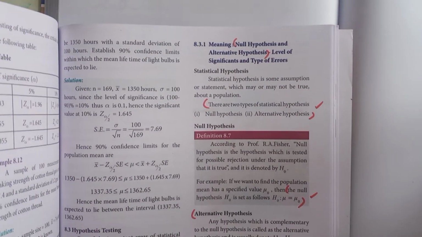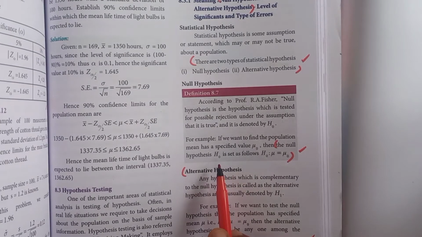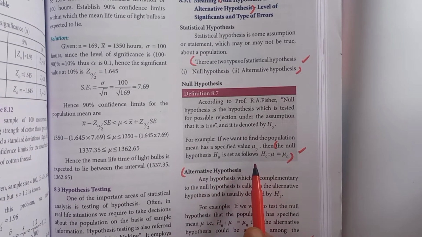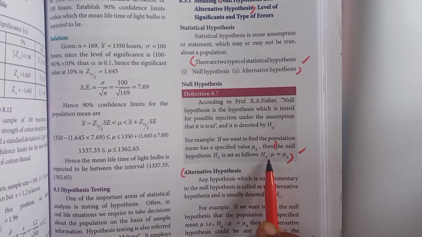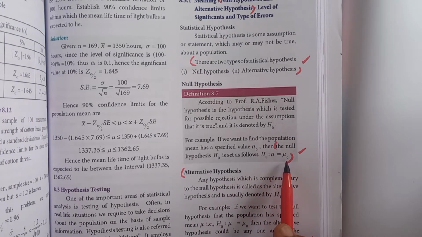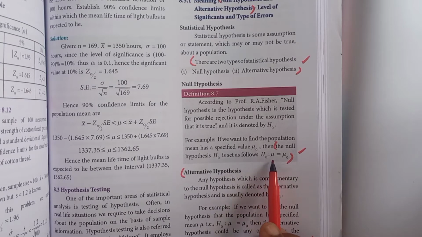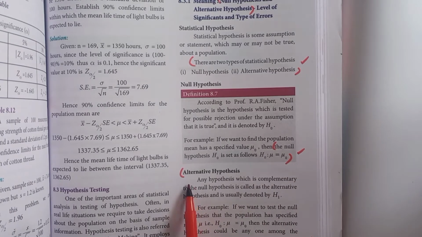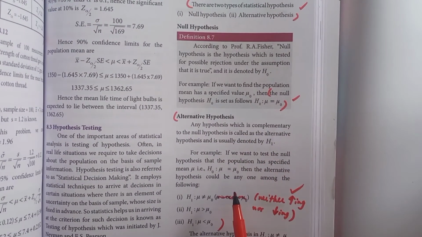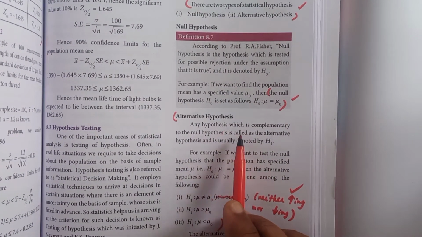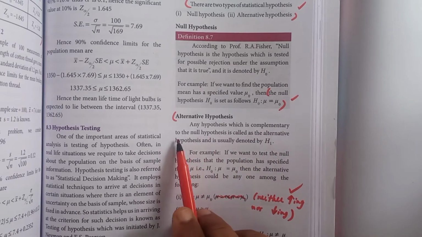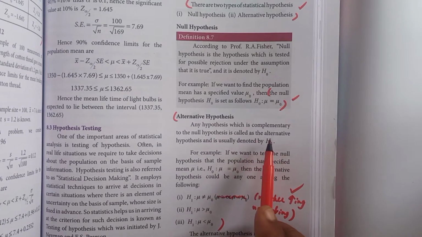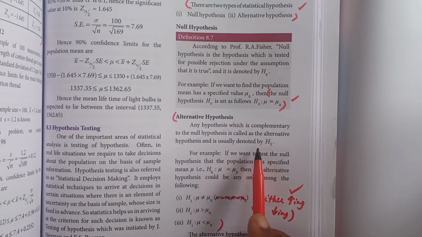Now, the null hypothesis, represented by the letter H0, is set as follows: H0 implies mu is equal to mu naught. Mu refers to the mean. The next one, alternate hypothesis. Any hypothesis which is complementary to the null hypothesis, contrary to the null hypothesis, is called the alternate hypothesis and is usually denoted by H1.